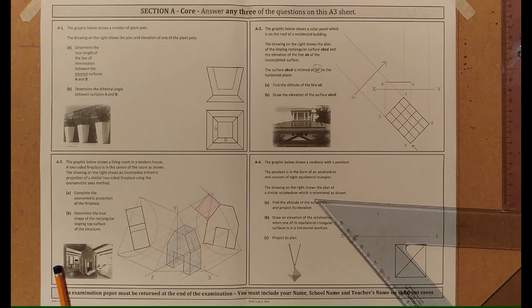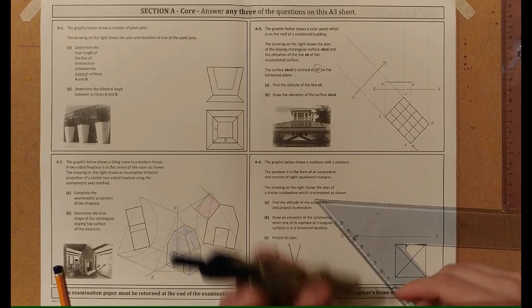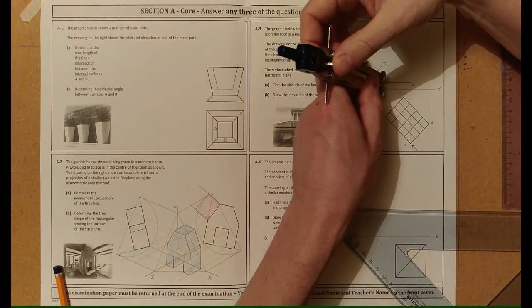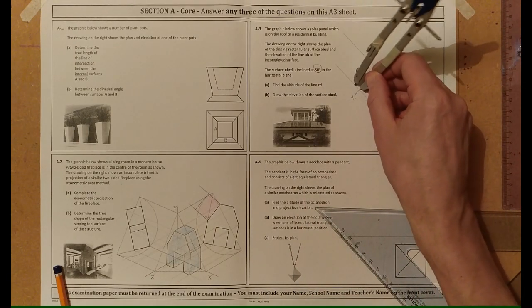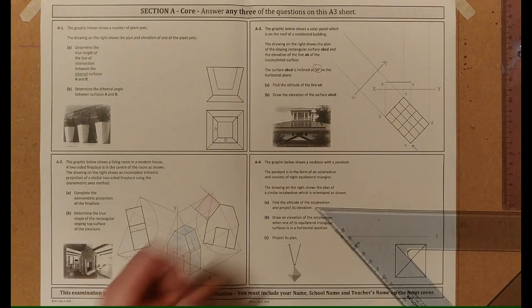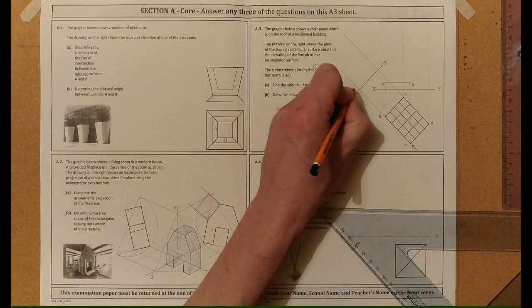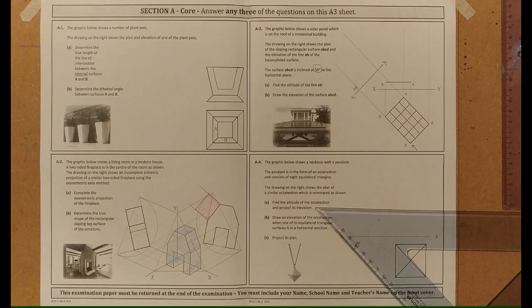So what we do know here is that point A and B is a height off the ground here from the XY line. I'm just going to measure that with my compass and mark that from my X1, Y1 line. If you can imagine, you're looking at a point view here, so you can see point A and B behind it.